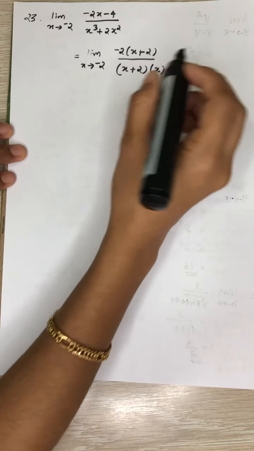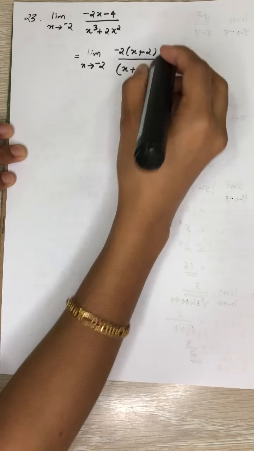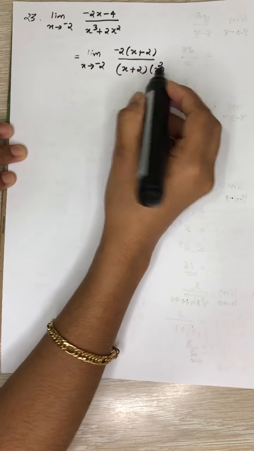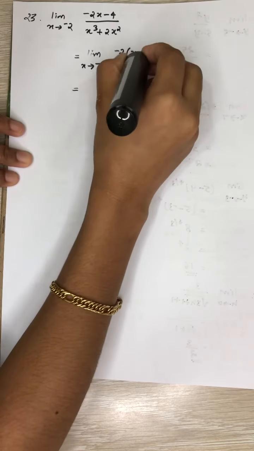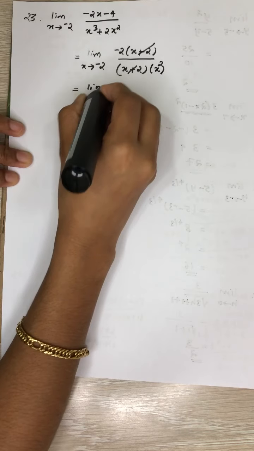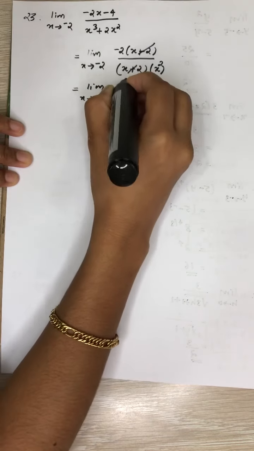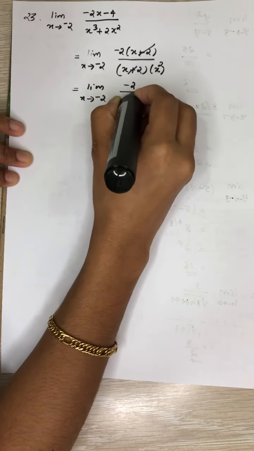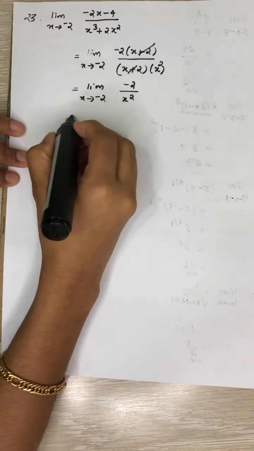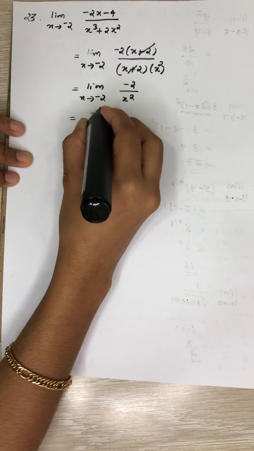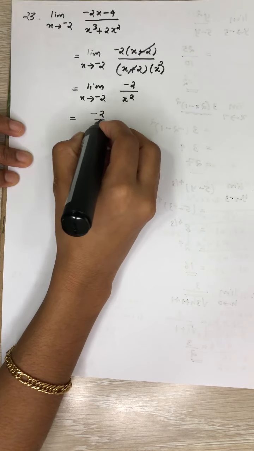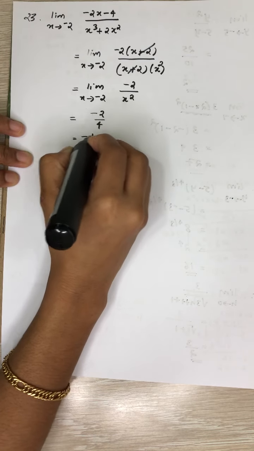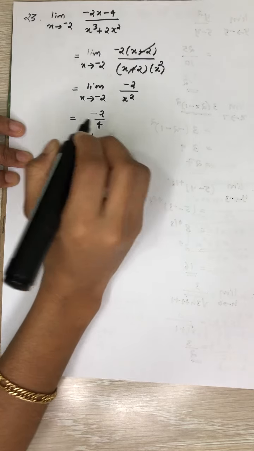Cancelling, we get limit x tends to minus 2 of minus 2 by x square. This is minus 2 by (minus 2) square, which is 4, equal to minus 1 by 2.